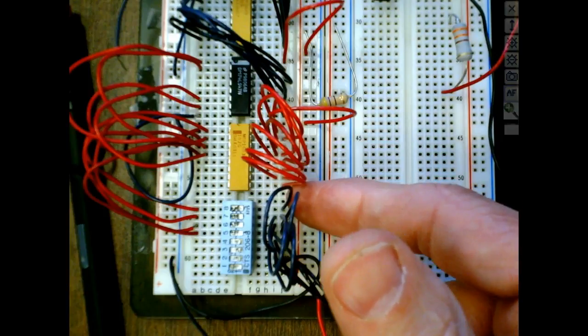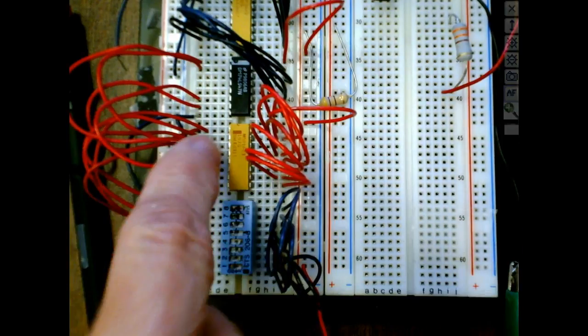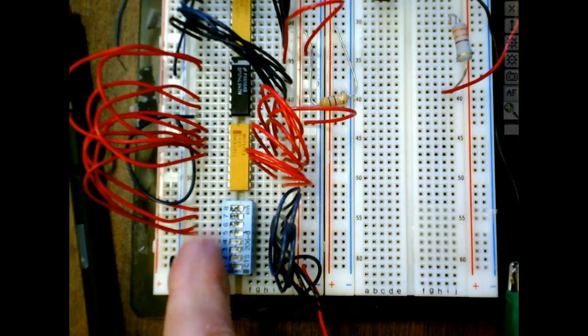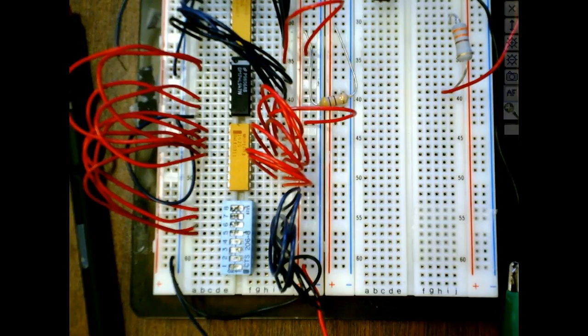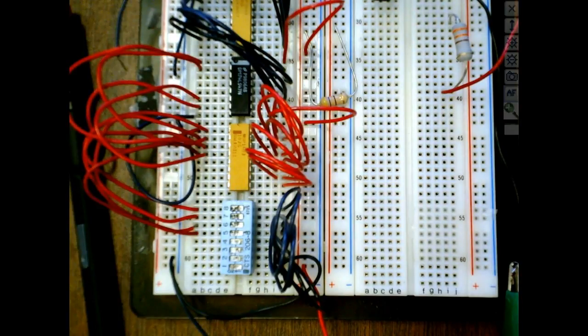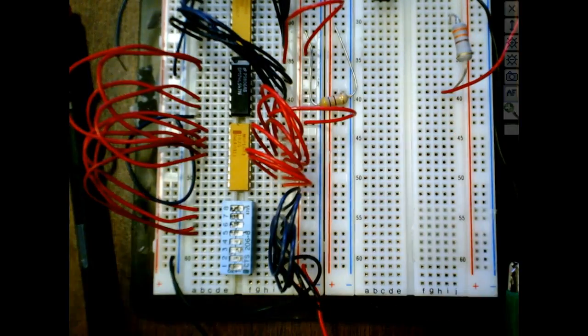And then over here, these are providing our inputs. And what inputs do we need? Well, something's missing. I'm missing some wires. Did somebody rip me off?